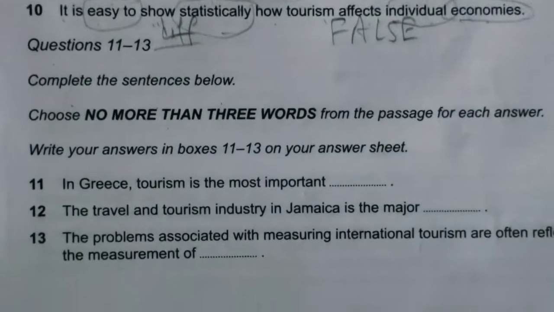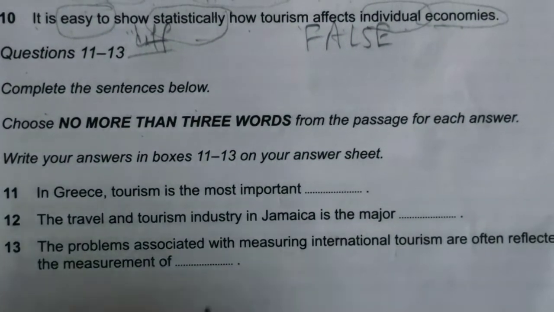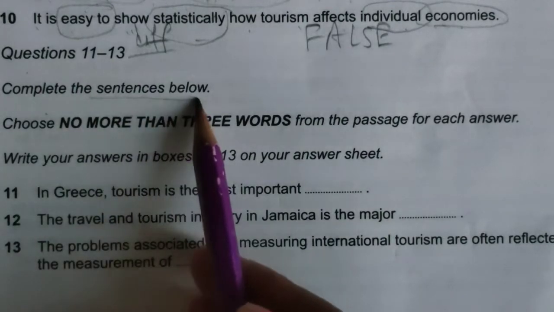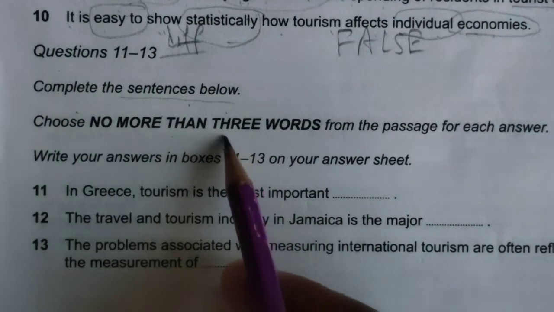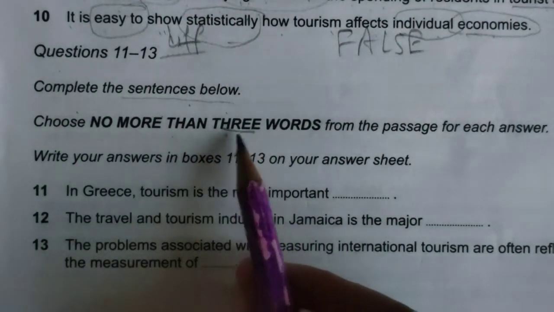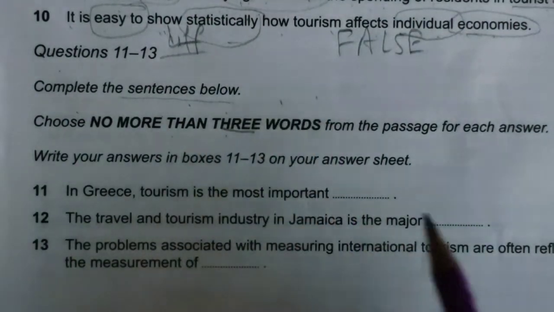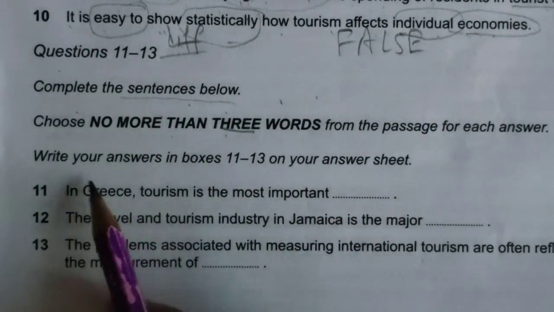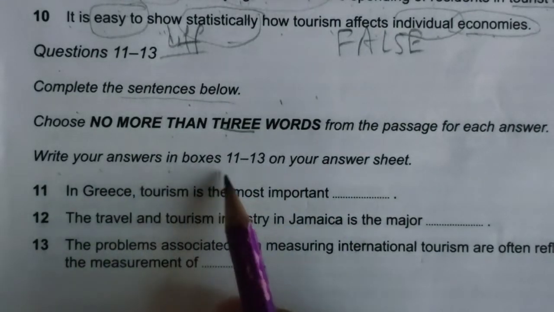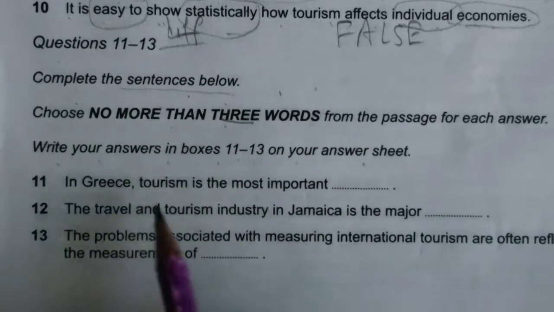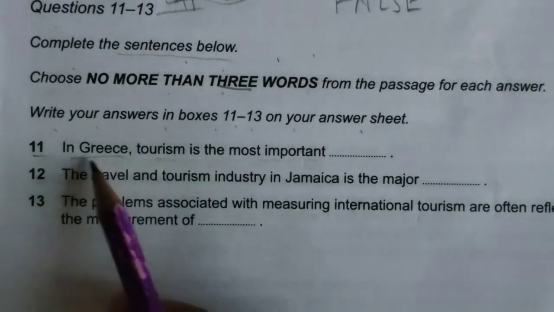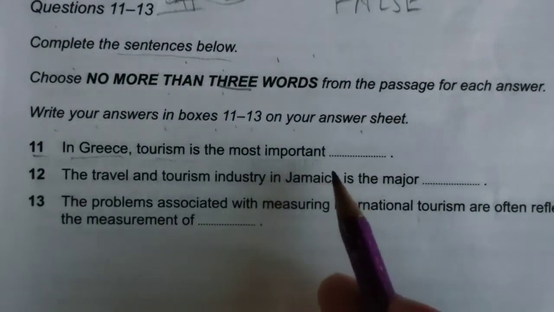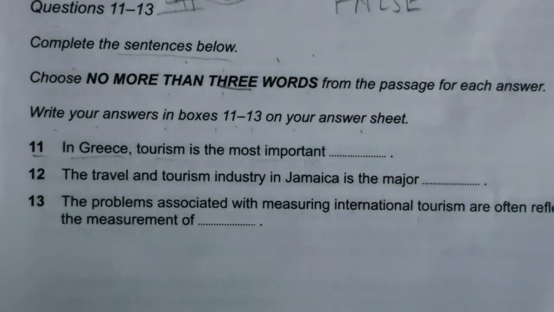Okay, so we are left with these 3 questions, which are to complete the sentences below. After reading them, always find out how many words they want: 3 words, 2 words or 1 word. That is important. Write your answers in boxes 11 to 13 on your answer sheet. 11th, in Greece, tourism is the most important. Where can we find Greece?